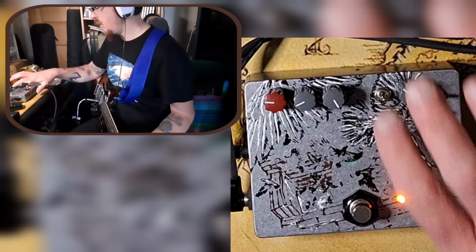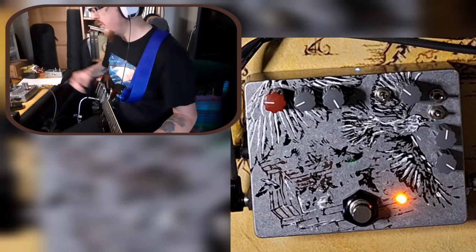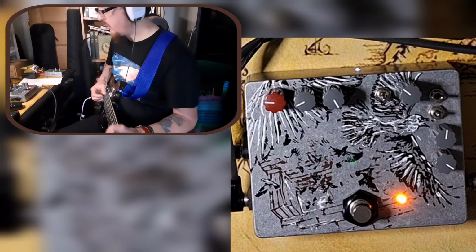Seems like in the auto mode, the mod control over here is overridden.